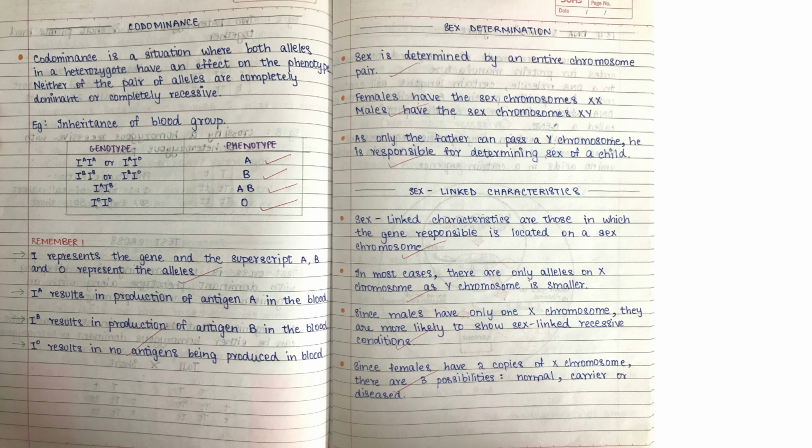In humans, there are two chromosomes responsible for sex determination. These are the sex chromosomes, and they can be labeled as either X or Y. Females have two XX chromosomes, and the XX combination allows female characteristics to develop. Males have an X and a Y chromosome, so the Y chromosome is what causes the male characteristics. As only the father can pass a Y chromosome, he is responsible for determining the sex of a child. So there is a 50-50 chance of a child having either XX and being a girl or XY and being a boy.